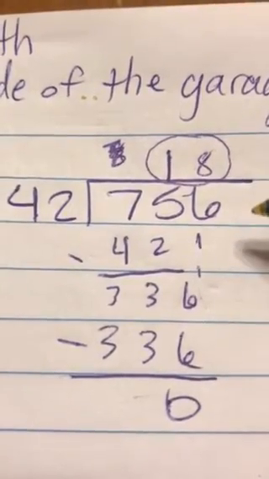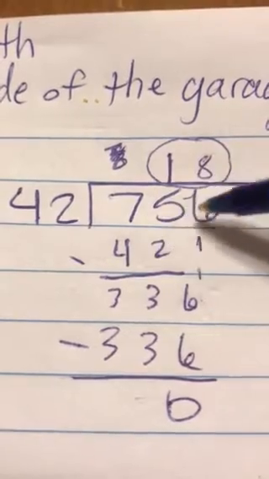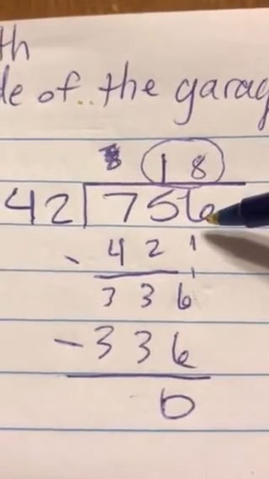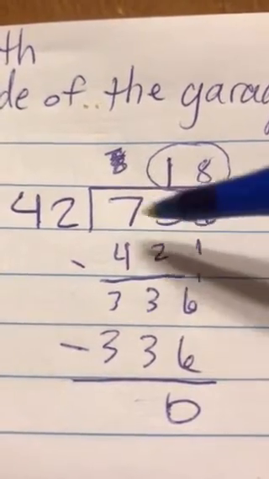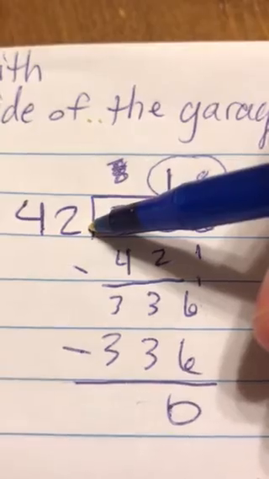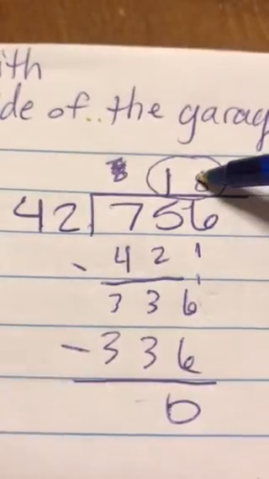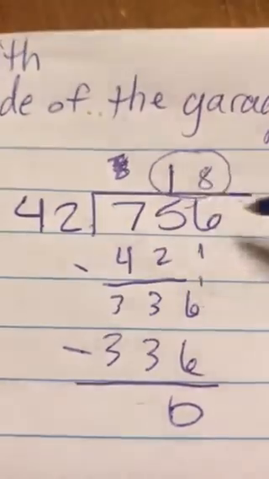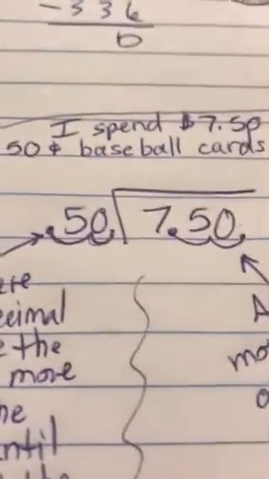Now keep in mind, just a side note, this makes a math family here. That 756 is the big daddy of the math family. So if I said 756 divided by 18, what would I get? 42. I would get 42, right? I also know that 18 times 42 equals 756.